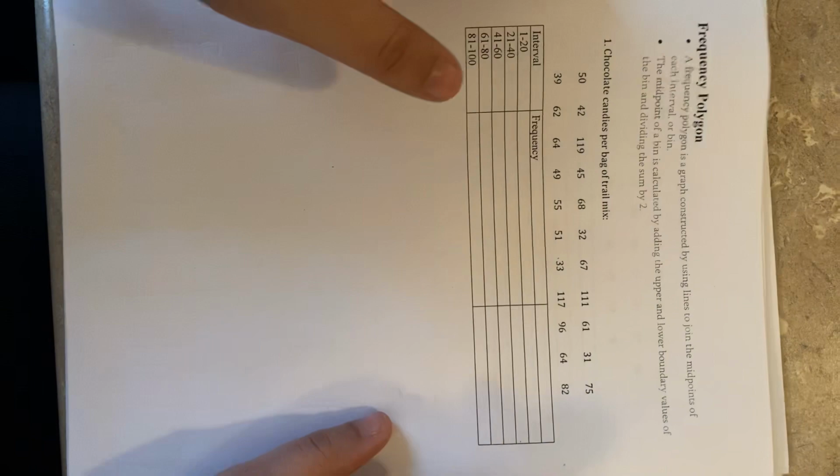All right, and then we have what's called a frequency polygon, which is really close to a histogram, but not quite, okay? A frequency polygon is a graph constructed using lines to join the midpoints of each interval or bin. The midpoint of a bin is calculated by adding the upper and lower boundary values of a bin and dividing the sum by 2.